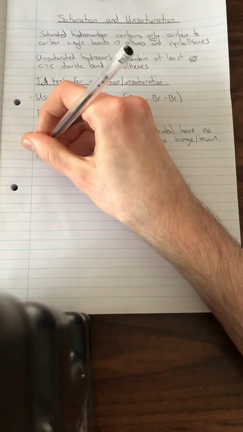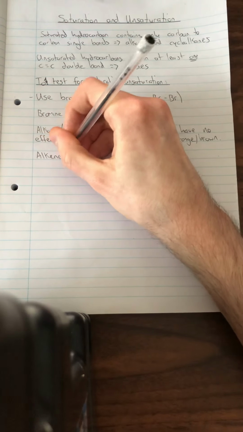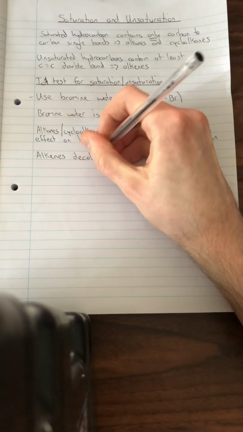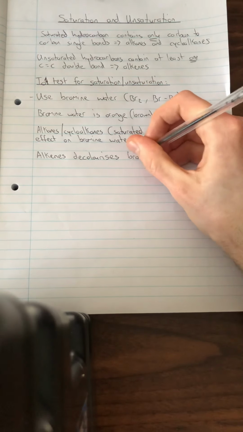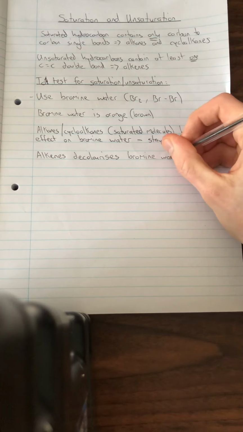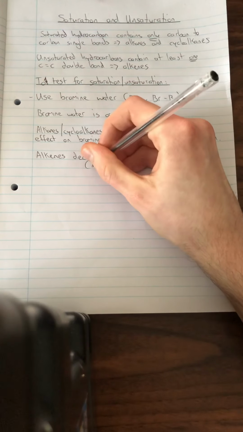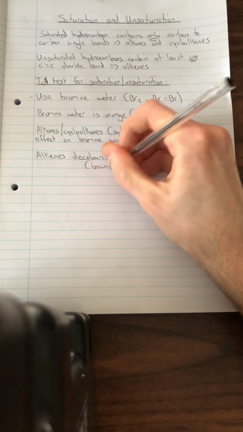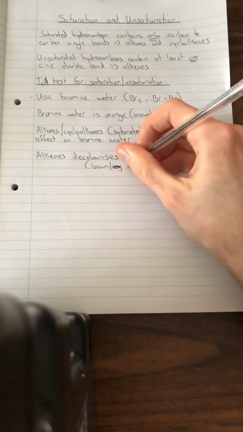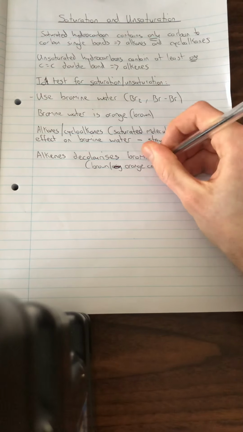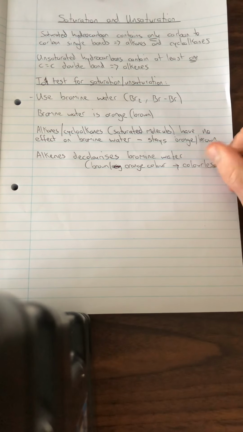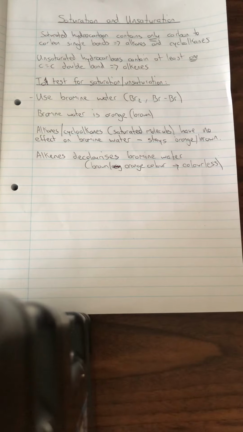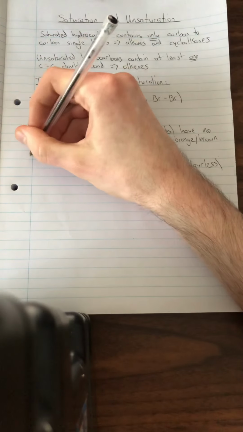Now, what happens if we add it to alkenes? Alkenes decolorise. Decolorises bromine water. Okay, so it goes from that brown orange colour to colourless. Okay, and that there, you need to know that. It's so important that we know the test for alkenes.